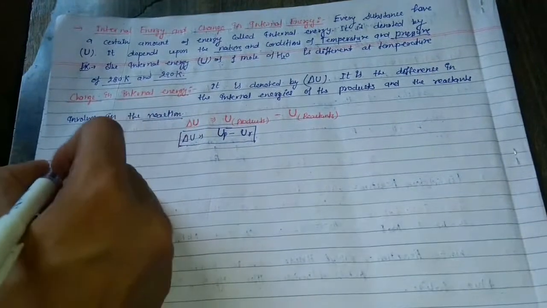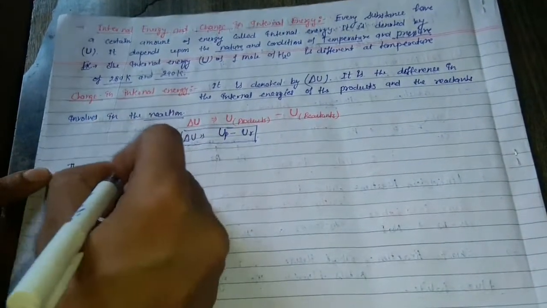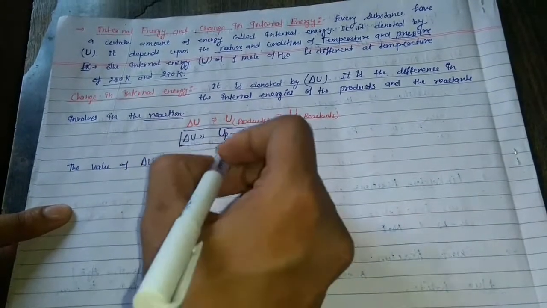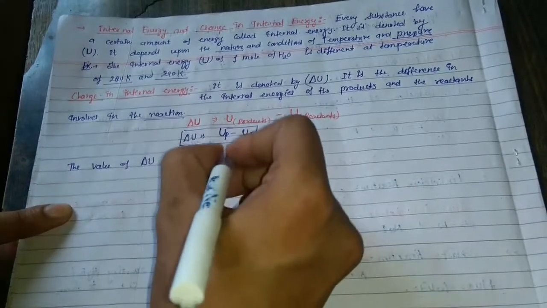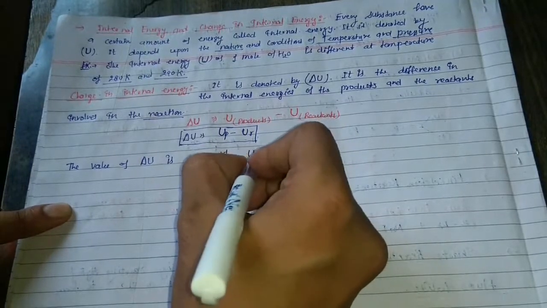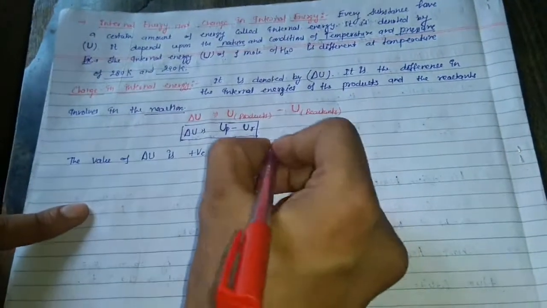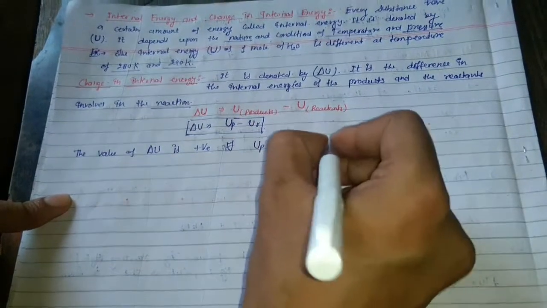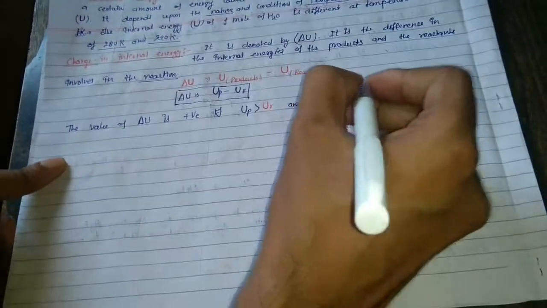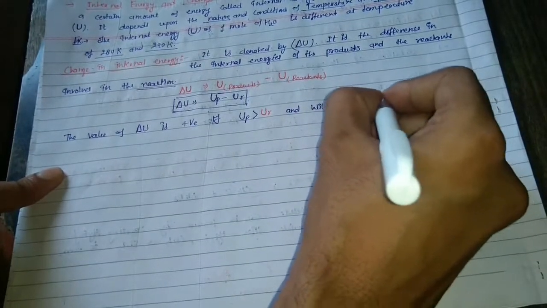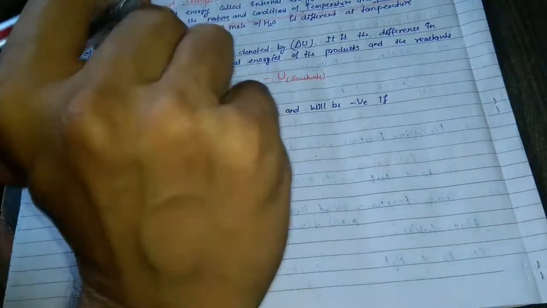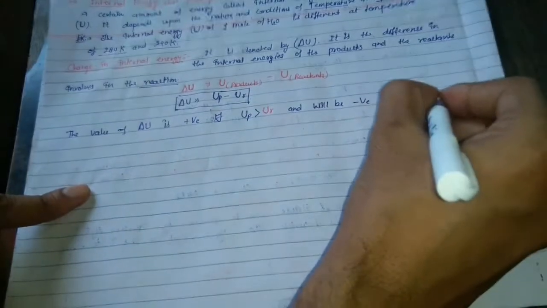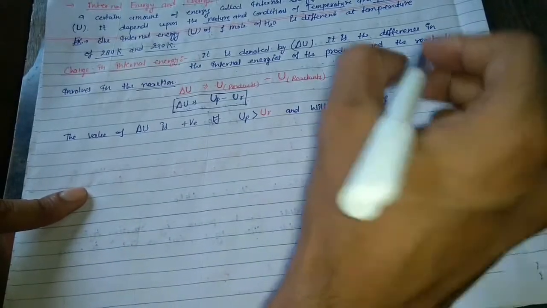The value of del U is positive if the product side is greater than the reactant side, and will be negative if the reactant side is greater than the product side.